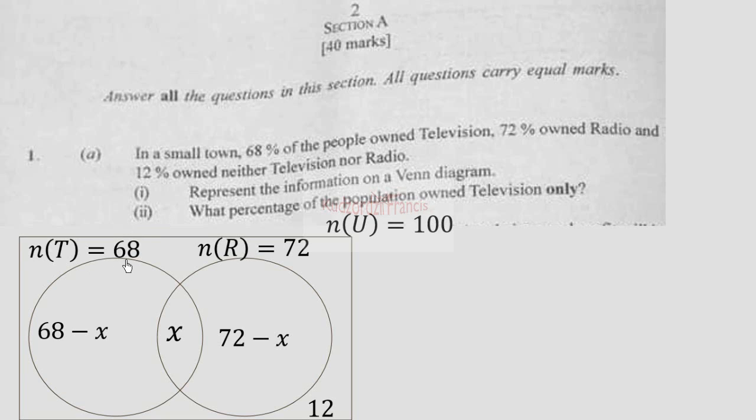Those are the 68. Since we are dealing with percentage, our universal set is 100, and the number of people who own radio out of 100 is 72, and we're told that 12 out of 100 owned neither television nor radio, so that will go over here.